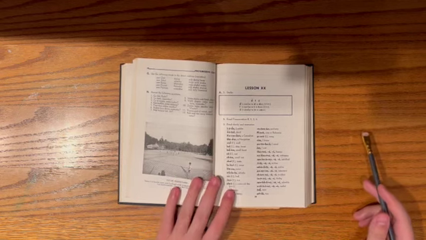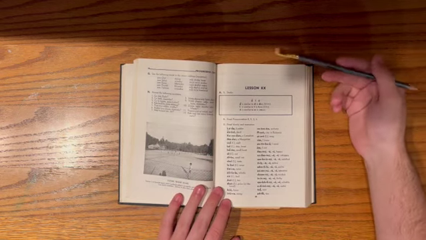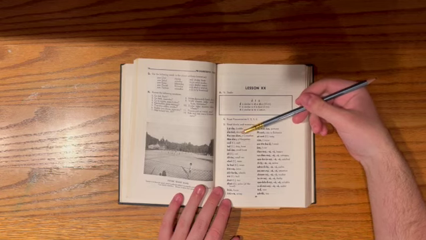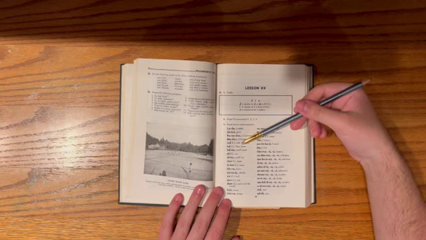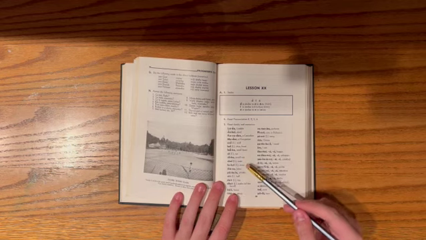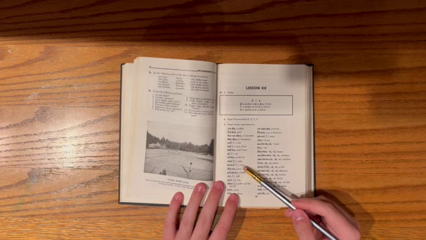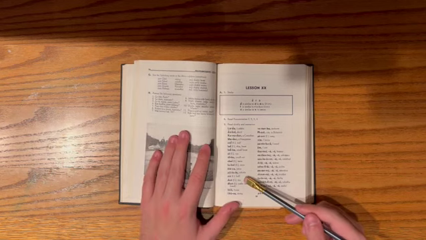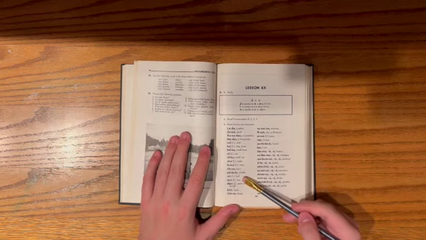and lastly, for our palatals, ďábel, devil, zeď, wall. Chuť, taste. Šťáva, juice. Píšťala, a whistle. Daň, tax.